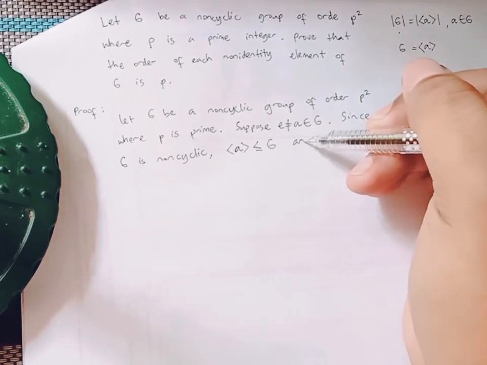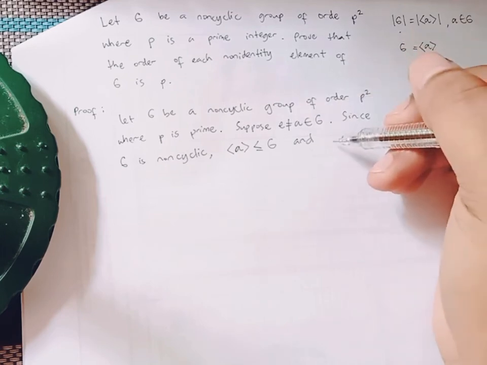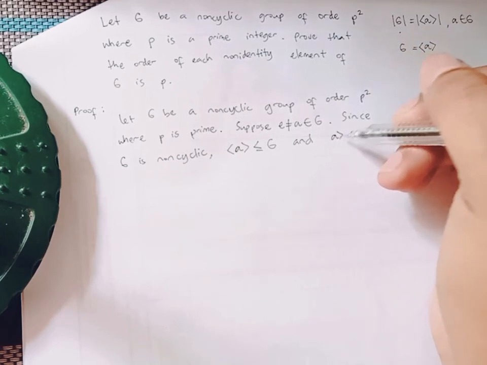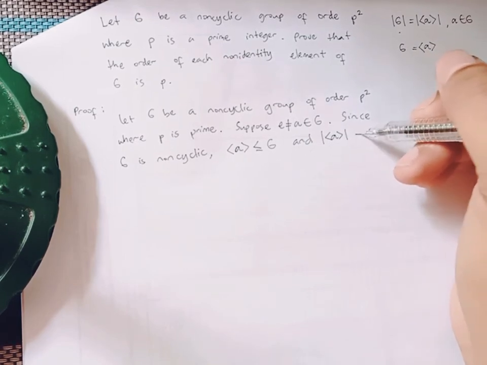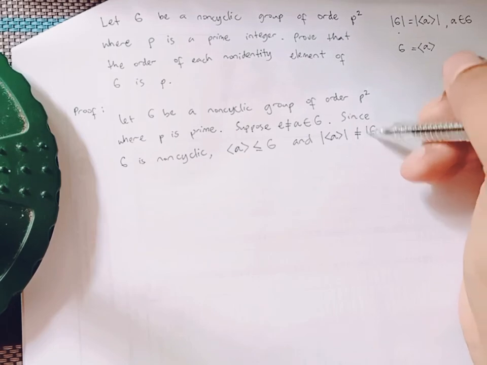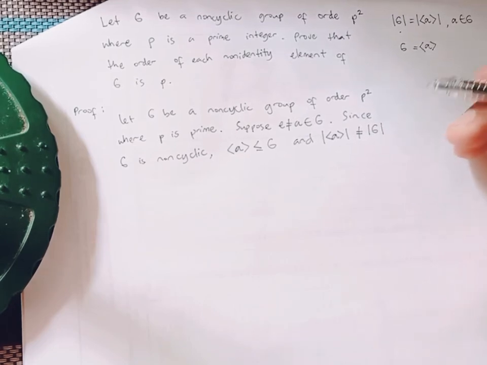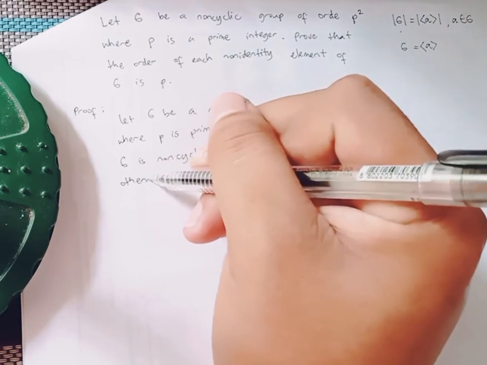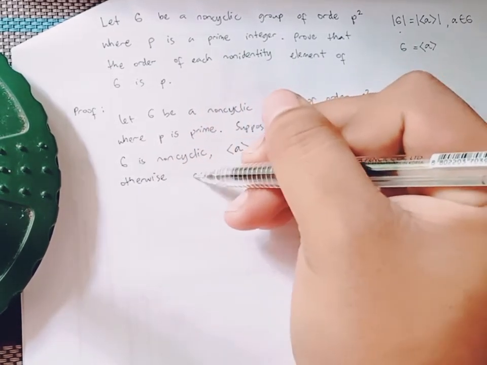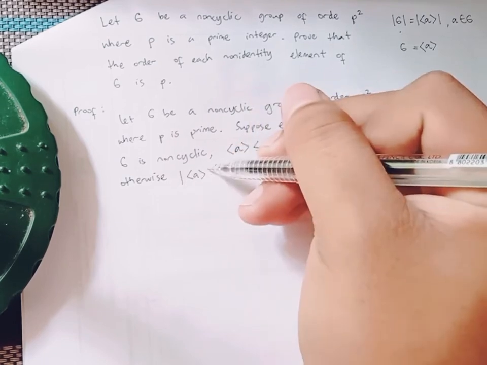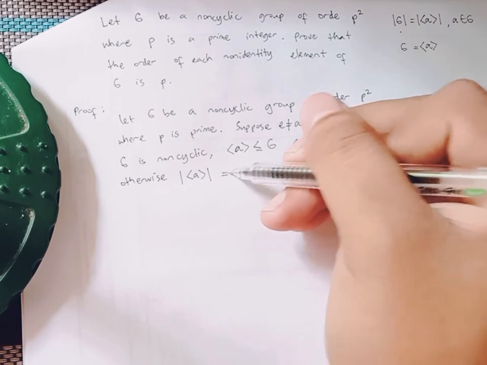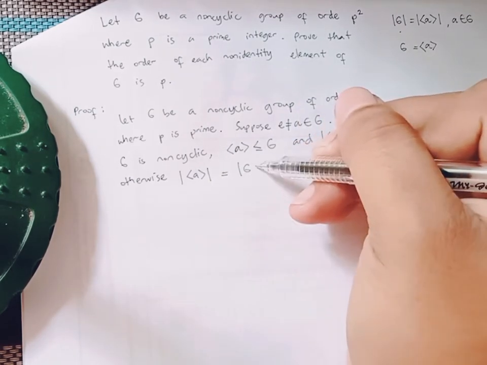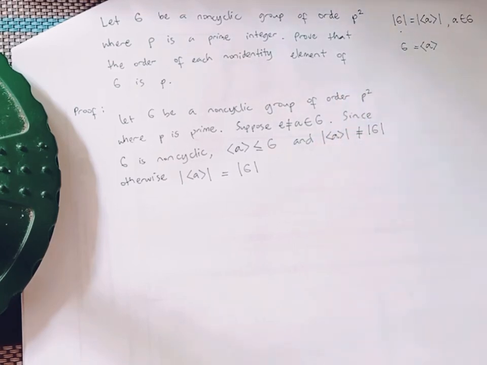And of course we can say that the order of the group generated by A is not equal to the order of G. Otherwise, the order of the group generated by A is equal to the order of G, and this would imply that G is cyclic, right?